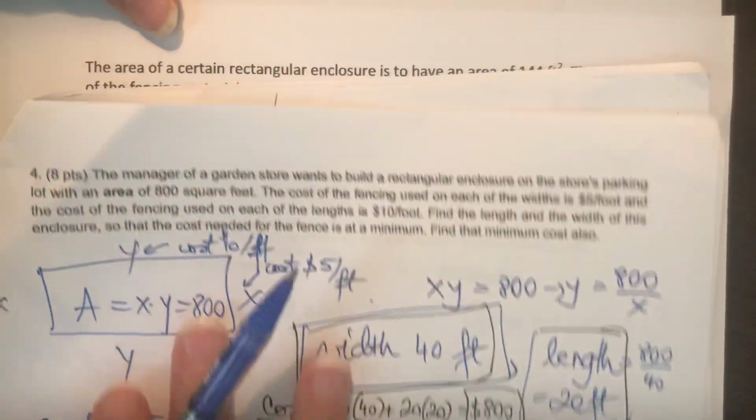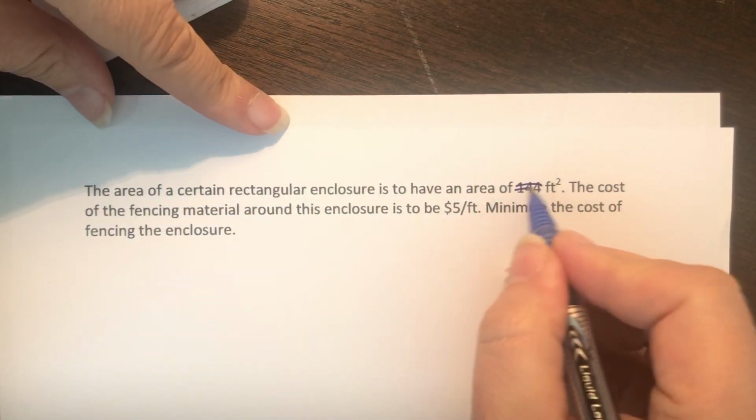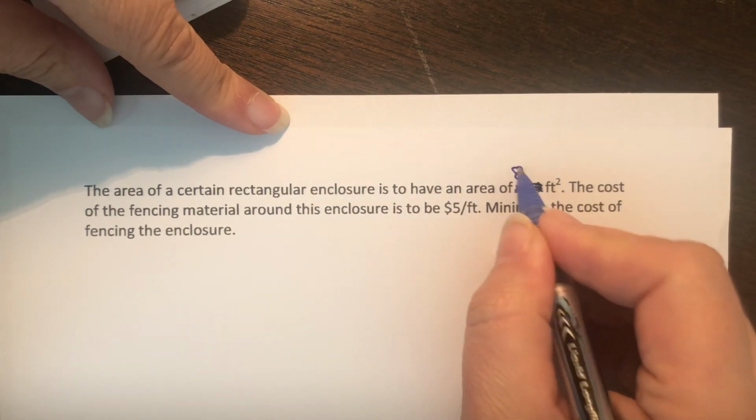We have a rectangular garden with an area of 144, and I'm just going to make it 800 square feet.